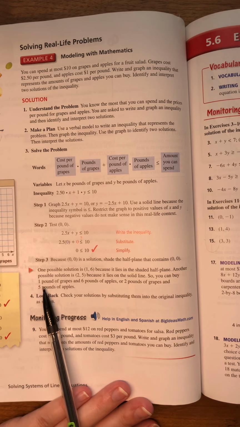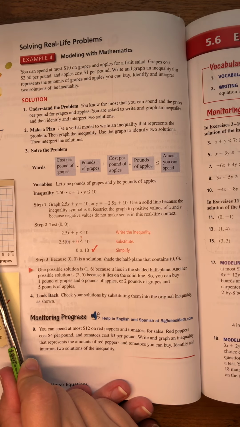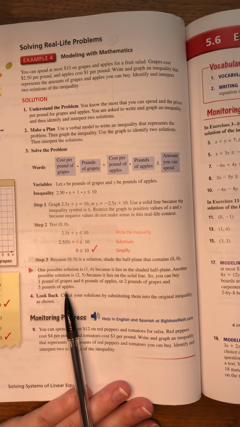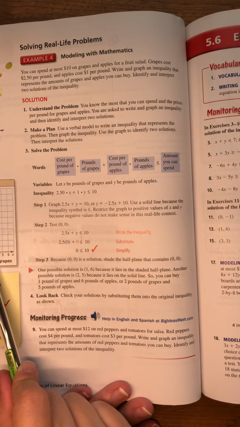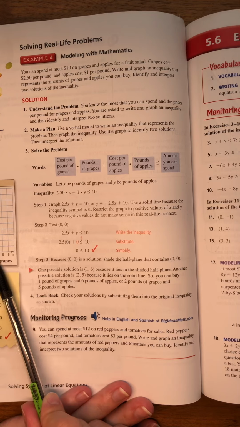So you can buy 1 pound of grapes and 6 pounds of apples, that would be 1, 6. Or 2, 5, we can buy 2 pounds of grapes and 5 pounds of apples. And you can pick any of these points all in here. Any combination would make that inequality true.